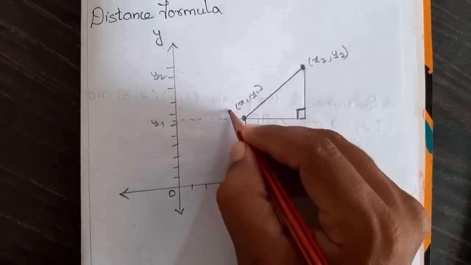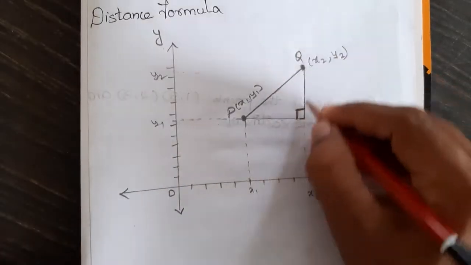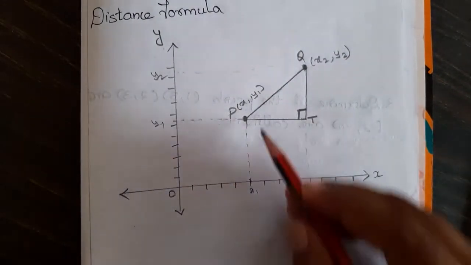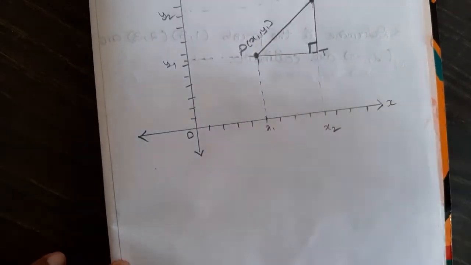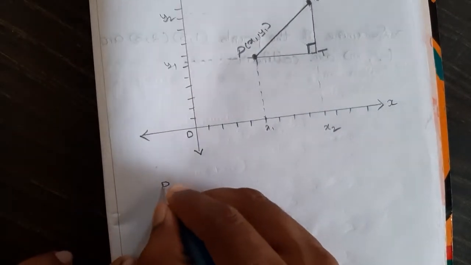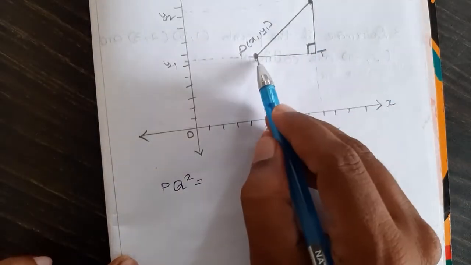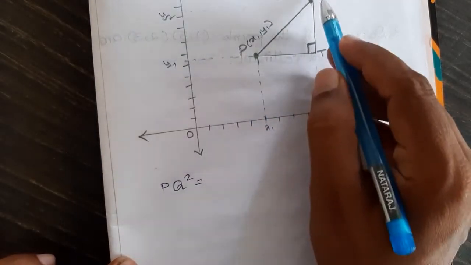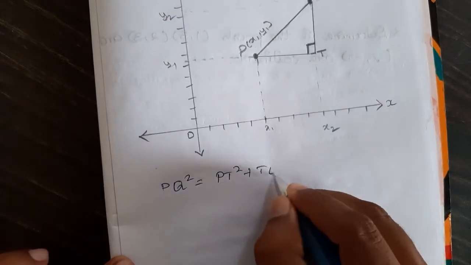Let me call these points P, Q and T. Now we need the distance PQ. By the Pythagoras theorem, PQ square, the hypotenuse square, is equal to the sum of the squares of the other two sides, PT square plus TQ square.